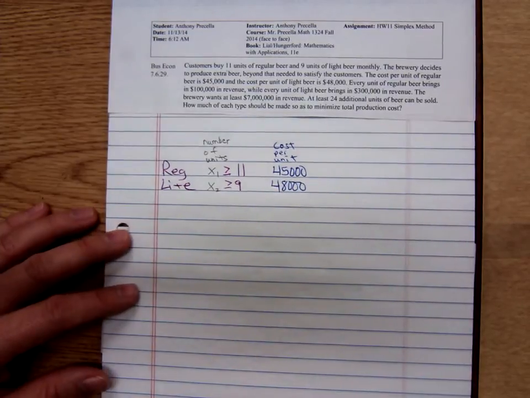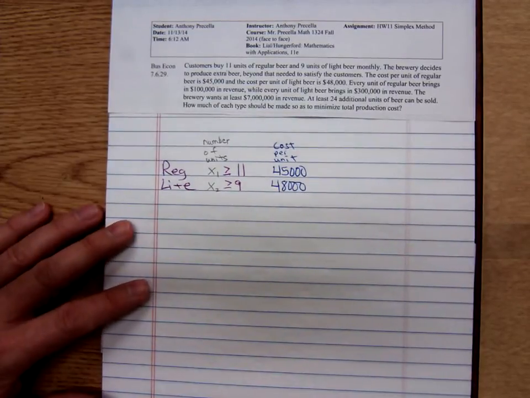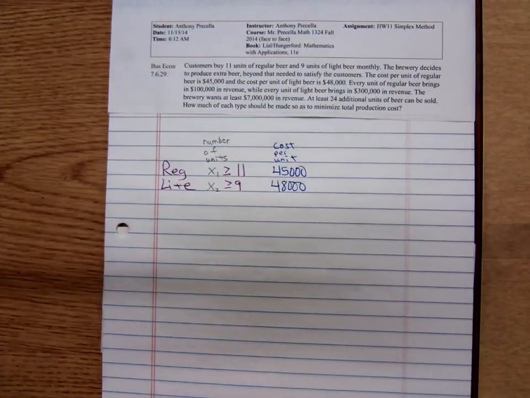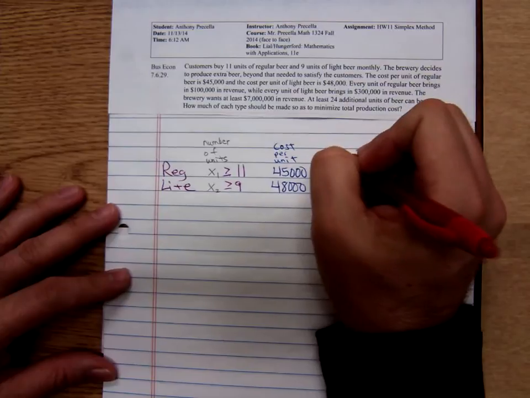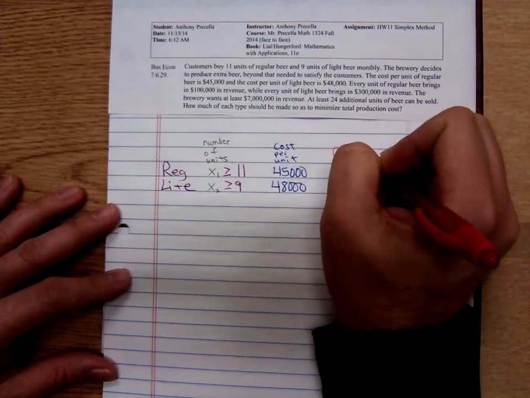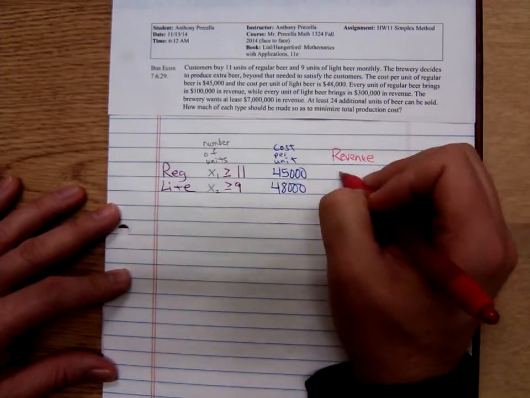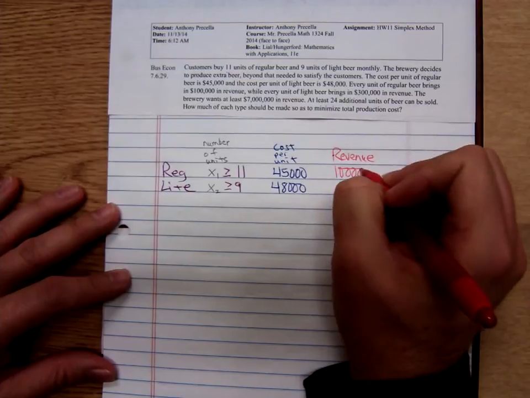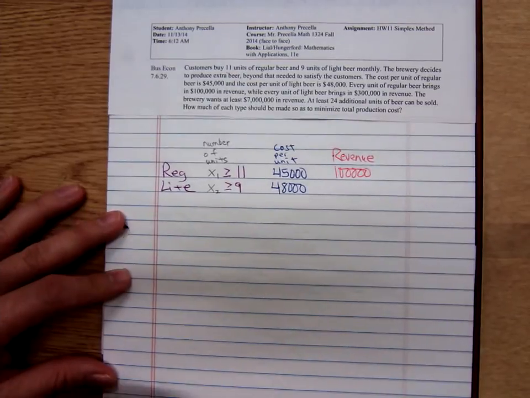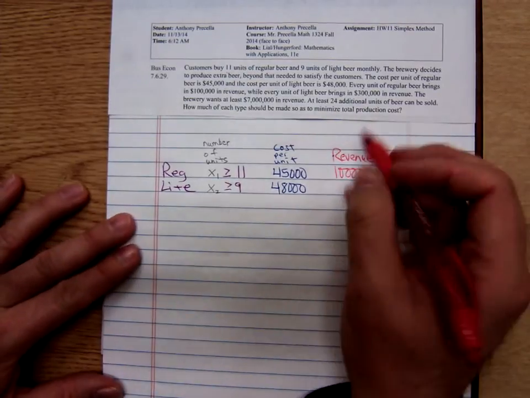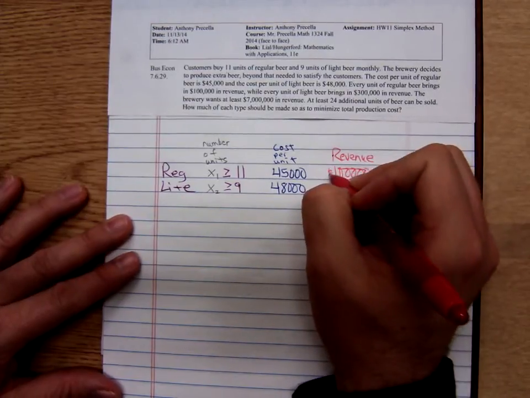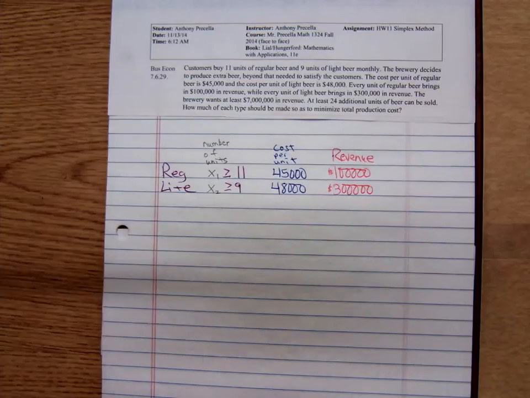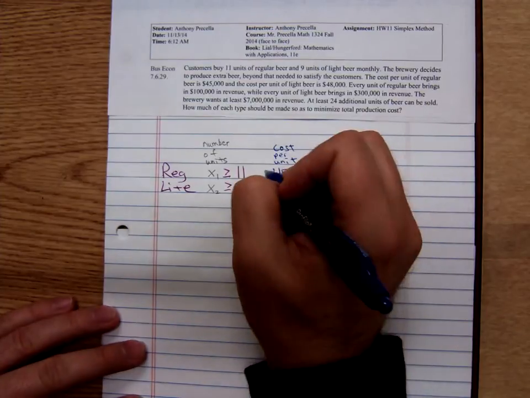Every unit of regular beer brings in, okay, here's the revenue. Regular beer brings in $100,000 in revenue, and light beer $300,000. I'll put those with dollar signs there.